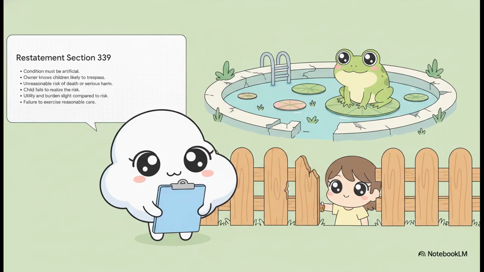A tragic but perfect example is the Bennett case. The defendants had an abandoned, unfenced swimming pool that had basically turned into a murky pond full of frogs. A 5-year-old child trespassed just to look at the frogs, fell in, and drowned. The court applied these exact elements to save the child's claim, ruling that landowners do owe a duty of reasonable care to child trespassers if an artificial condition poses a highly foreseeable risk that a young kid just wouldn't comprehend.